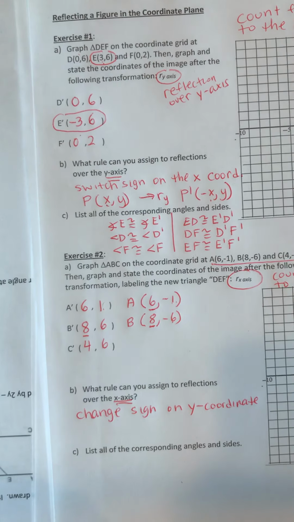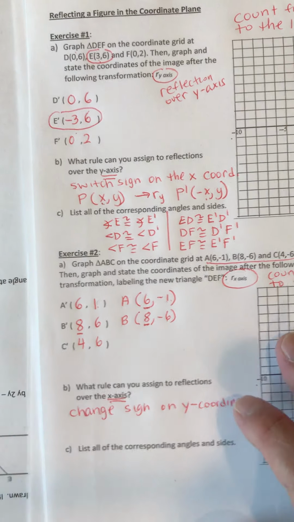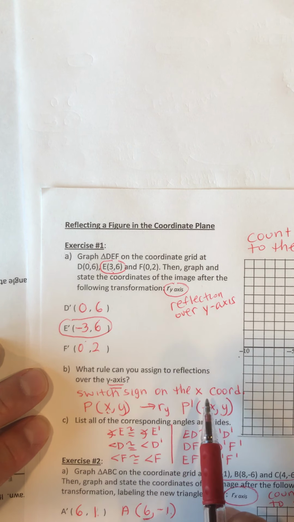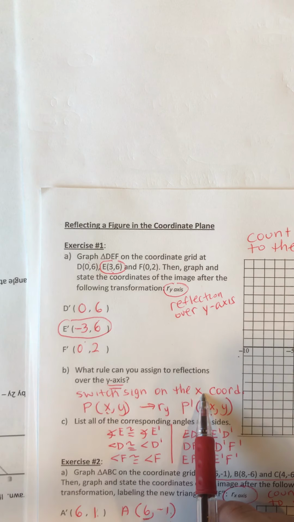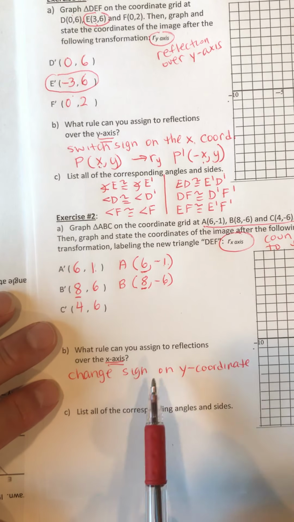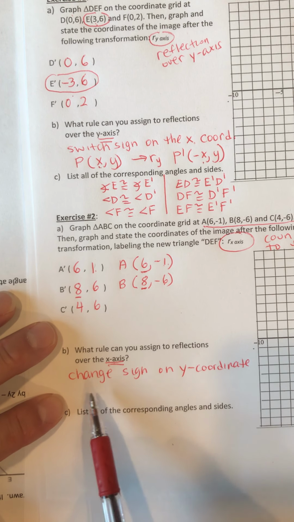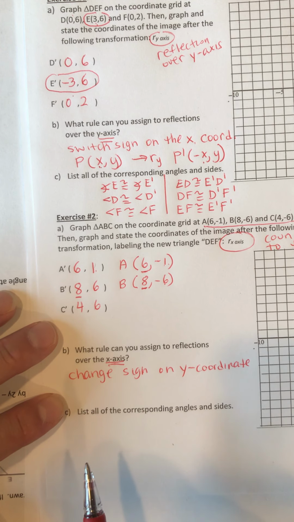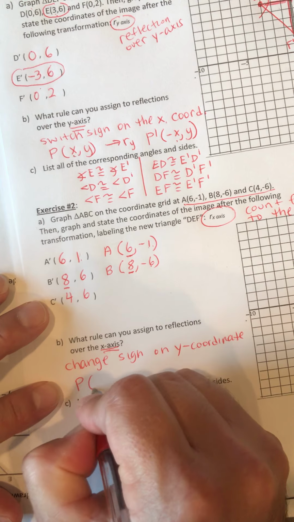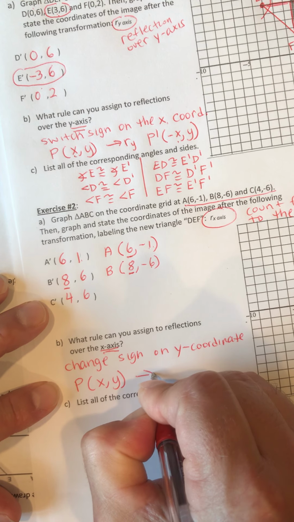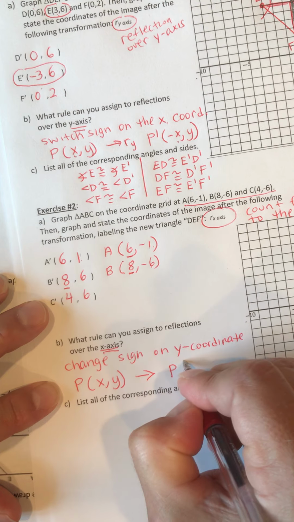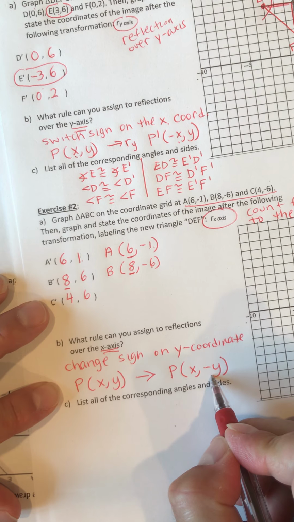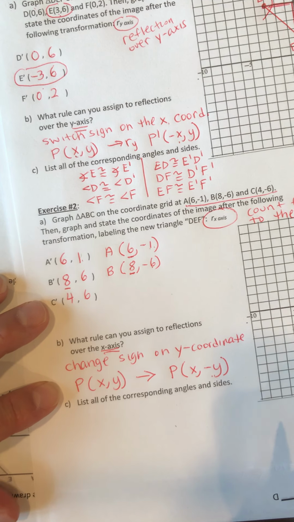All right, so to go back and just recap, when you reflect it over the Y, you switch the sign on the X. So it's the opposite of what you would think. If you reflect it over the X, then you switch the sign on the Y value. All right? So basically, if you have a point (X, Y) and you reflect it over the x-axis, it's going to become (X, negative Y), where you're changing the sign on the Y value. All right? We're not going to worry about all the corresponding sides and everything.